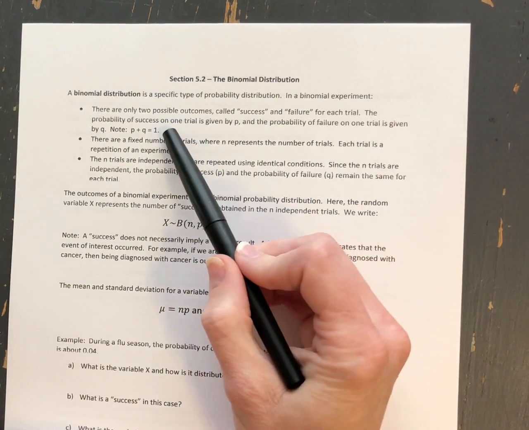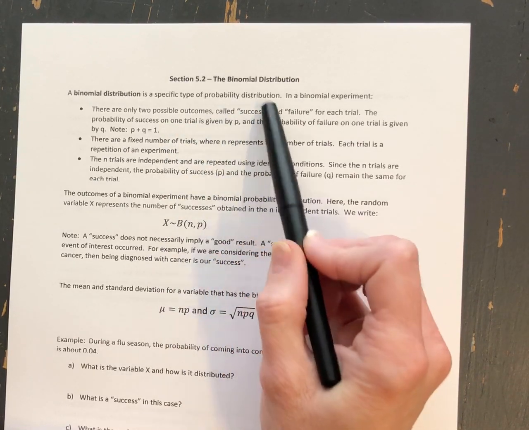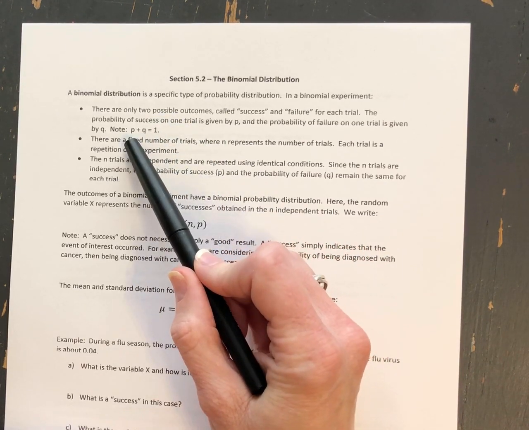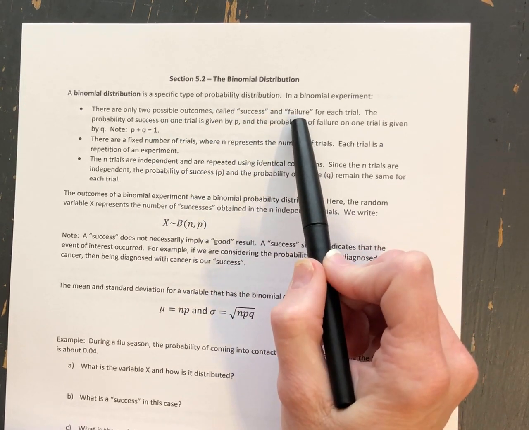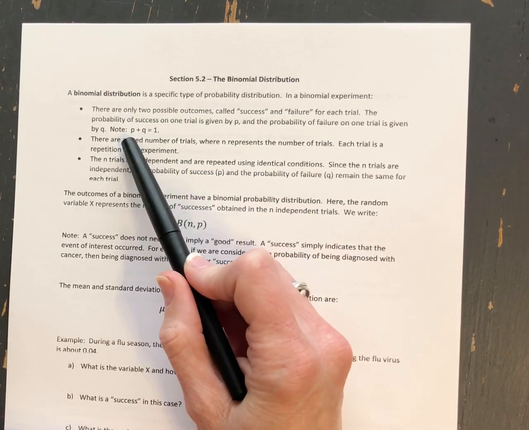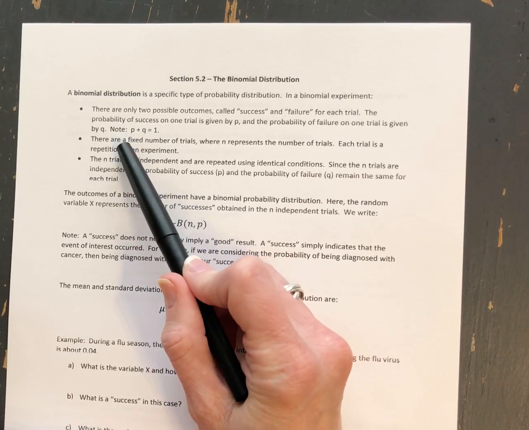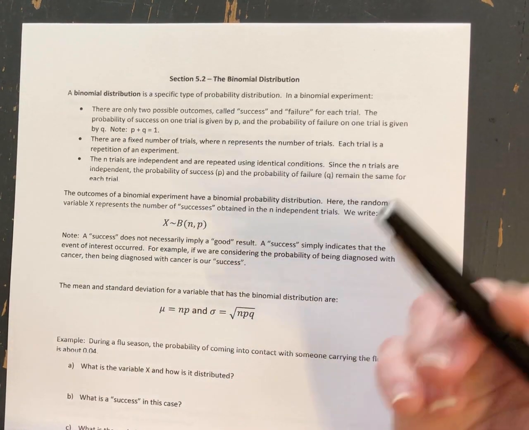So for example, if we were looking at the probability that it was going to rain and raining was a success, then the probability of rain, if we were told that that was 20%, then a failure would be that it does not rain, right? Either it rains or it doesn't. And if the probability of rain was 20%, the probability that it doesn't rain has to be the other 80%, and 0.2 plus 0.8 would give us 1 or 100%. So that's kind of the idea.